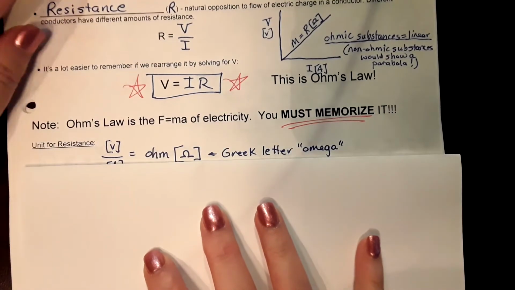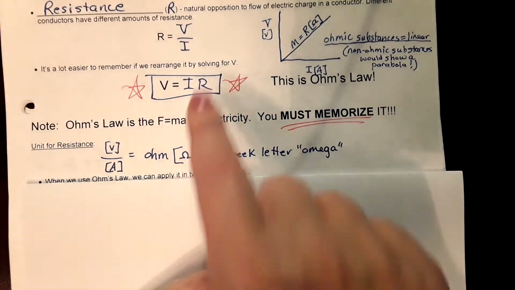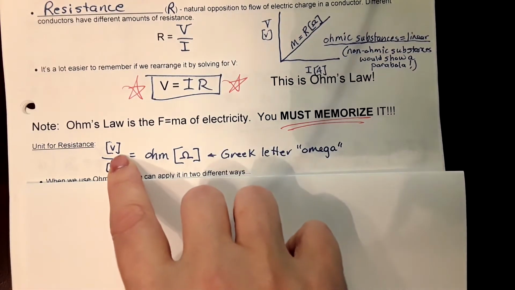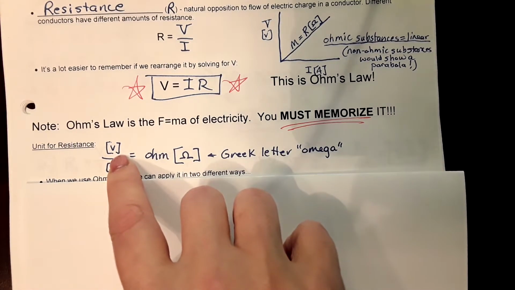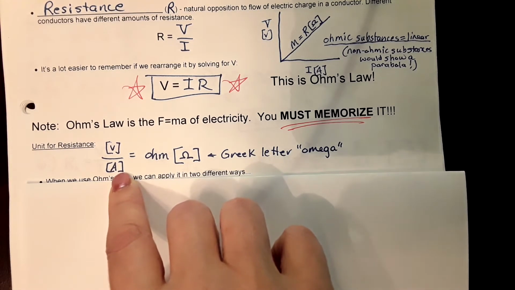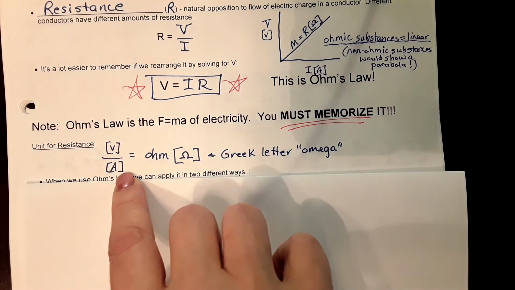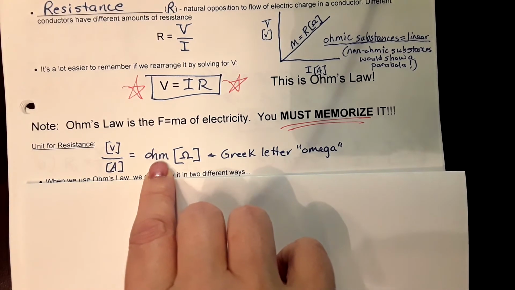Now, if we go further down, let's take a look at the unit for resistance. Potential difference is measured in volts. Remember, big V is measured with little v, so volts of potential difference. Current is measured in amperes or amps, named for Andre Ampere. But they decided to honor Georg Ohm by naming the volt per amp of resistance the ohm of resistance.